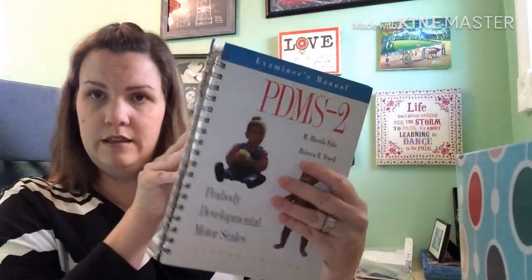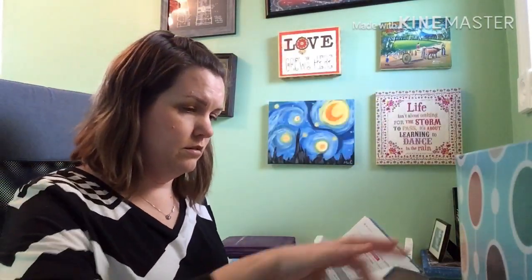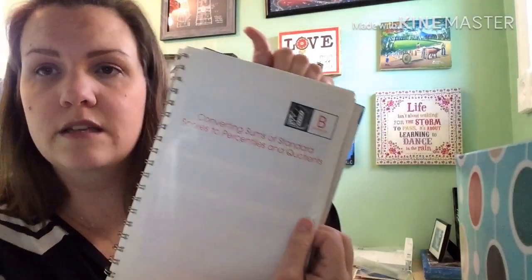And then I'm going to a different table in the blue book to find what that 20 means. So what is that fine motor quotient? So I'm going to Appendix B. Appendix B is converting the sums of standard scores to percentiles and quotients. So that's what I'm looking for.